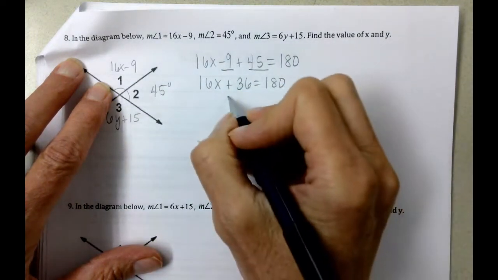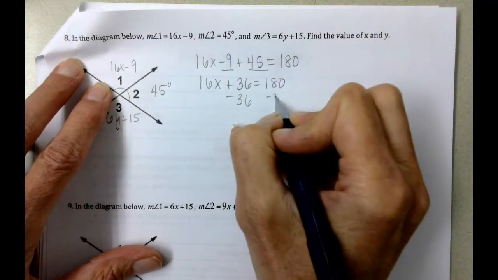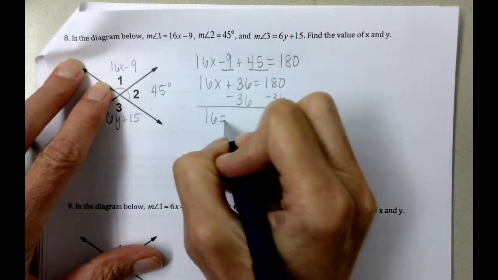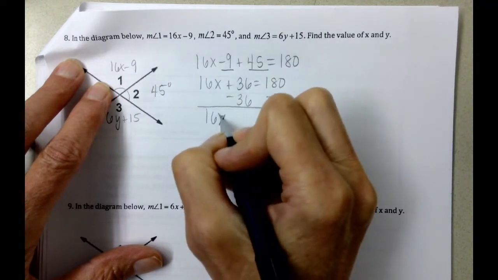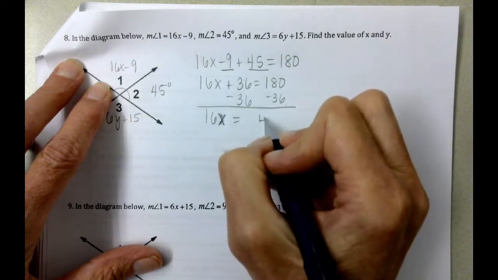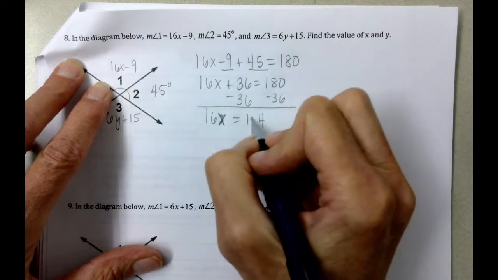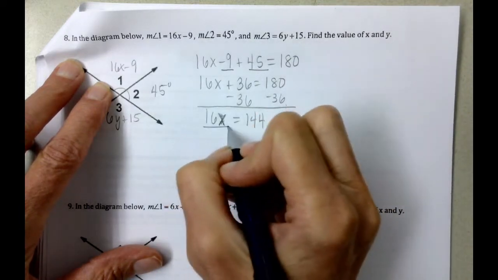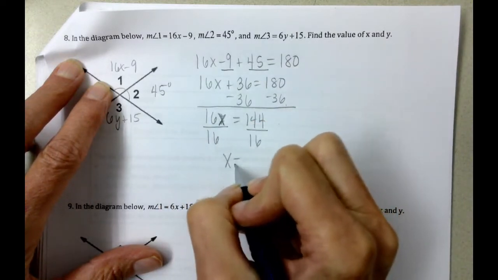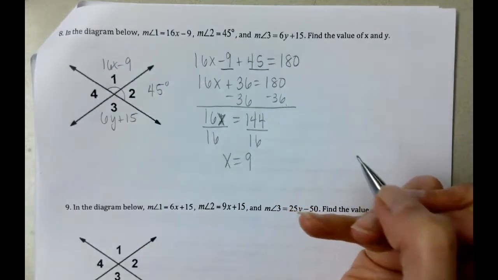We're going to subtract 36 from both sides, and we get 16x equals 144. So when we divide both sides by 16, we're going to get x equals 9.